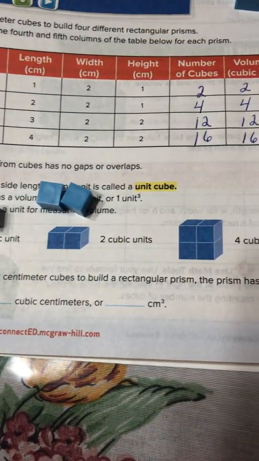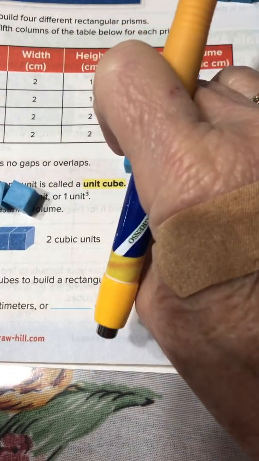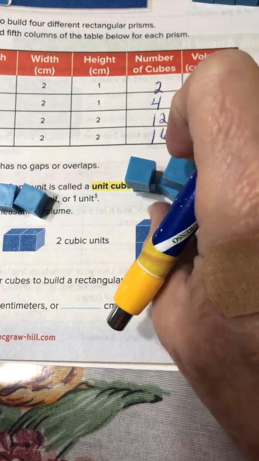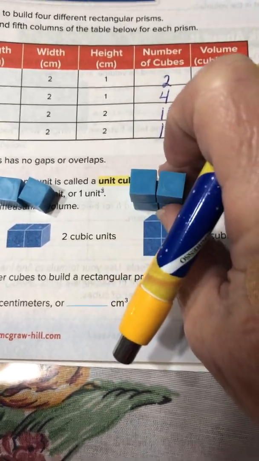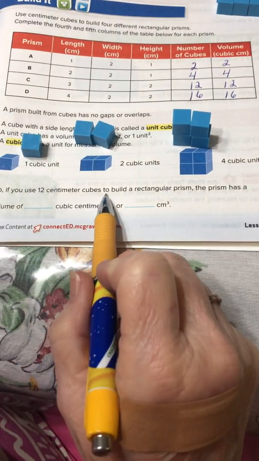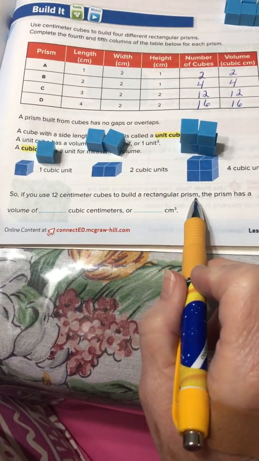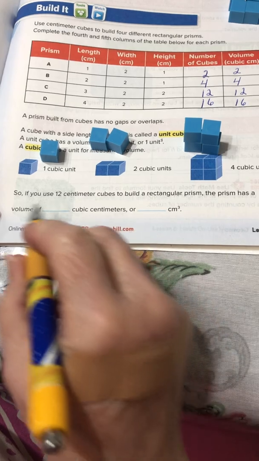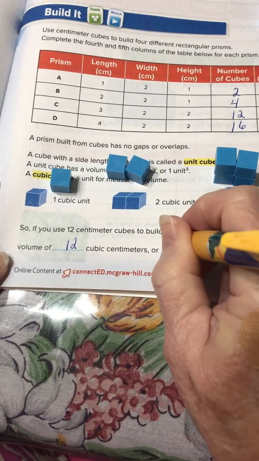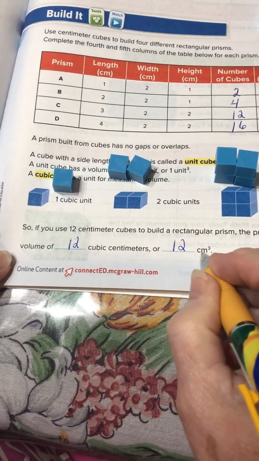Here's 2 cubic units. Here's 4 cubic units. We'll stack them up like they have them. So if you use 12 centimeter cubes to build a rectangular prism, the prism has a volume of 12 cubic centimeters, or 12 centimeters cubed.